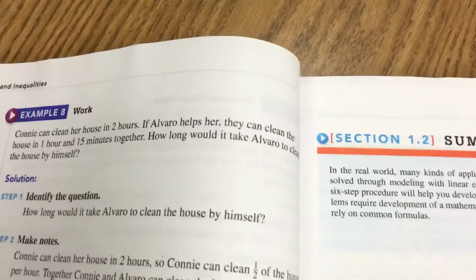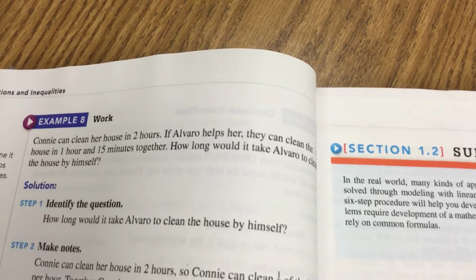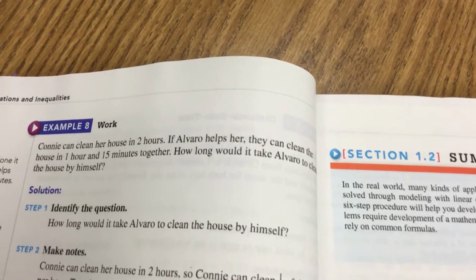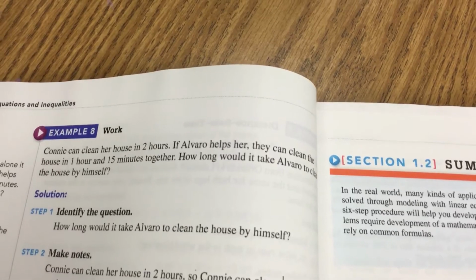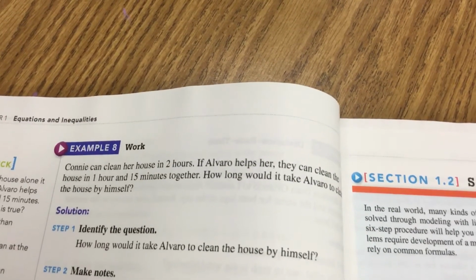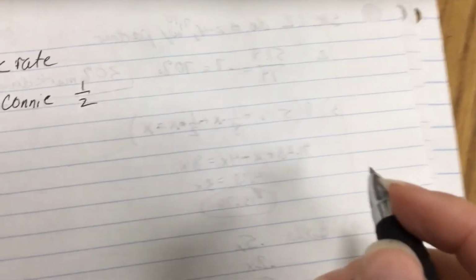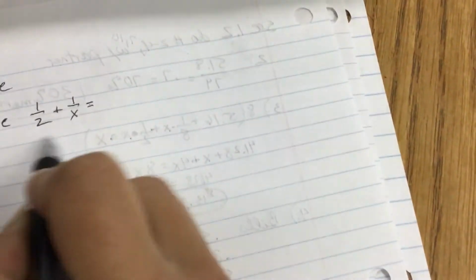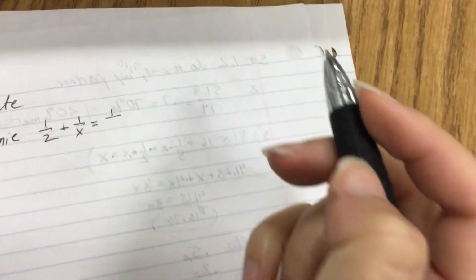And then who is this other person? This other person who helps her, they can clean the house in 1 hour and 15 minutes together. So the question is, how long is he going to take working by himself? So Connie plus this other person who can do 1 job and we don't know how long. But if we add them together, they could do 1 job in 1 hour and 15 minutes.